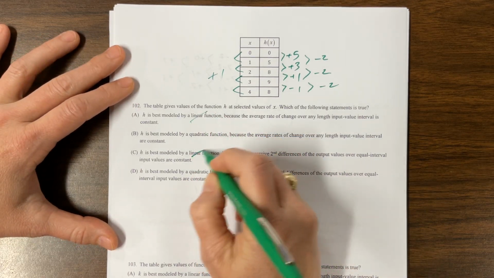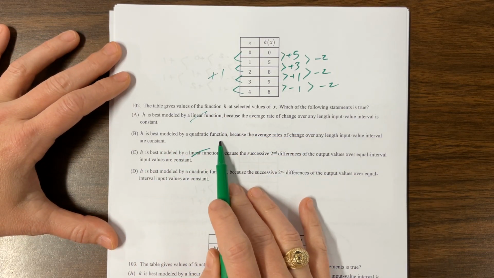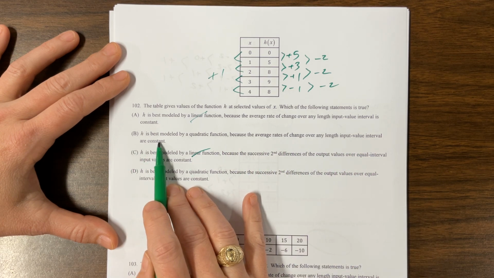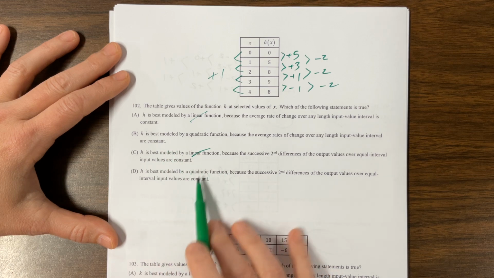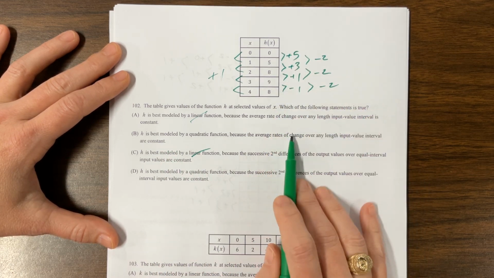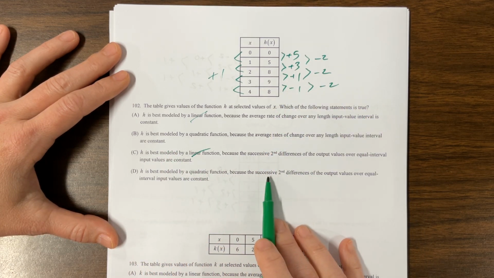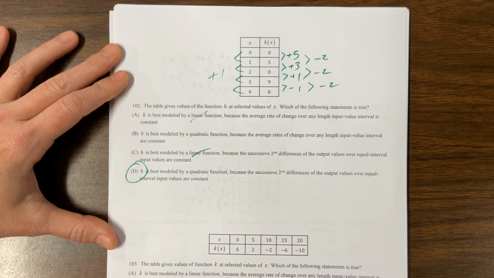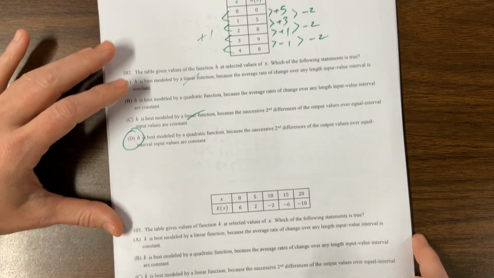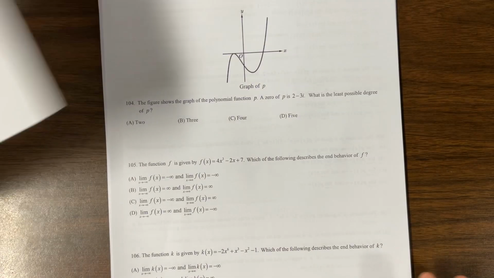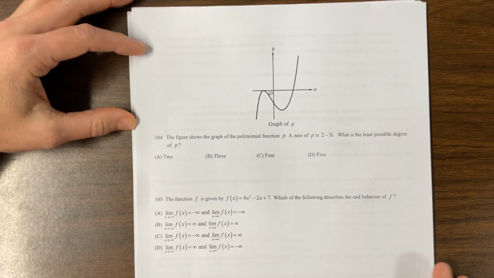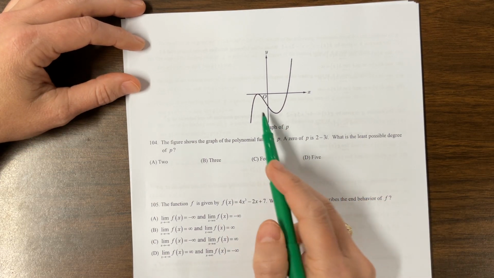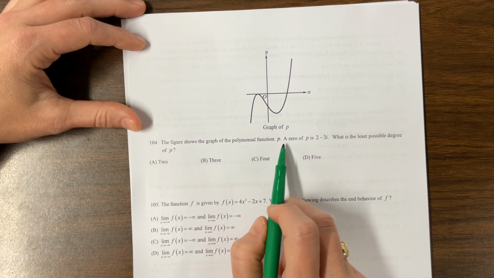So let's see which of these. It's not linear, it's not linear. It's best modeled by a quadratic function because the average rate of change over any length interval are constant. Average rate of change? No. This was the average rate of change. Okay, so it's because successive second differences of the output over the equal intervals are constant. Yes, I think that's the correct answer. I think the next one is very similar. We're going to skip it. Oh, here's an imaginary number. What is the least possible degree? So I see that it's got a real polynomial function p.